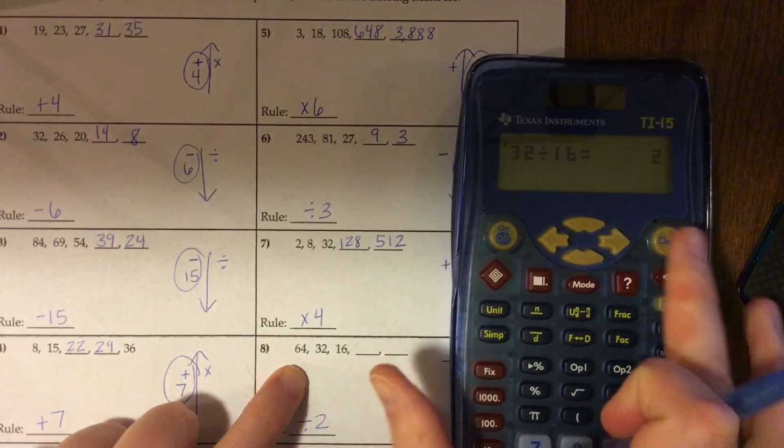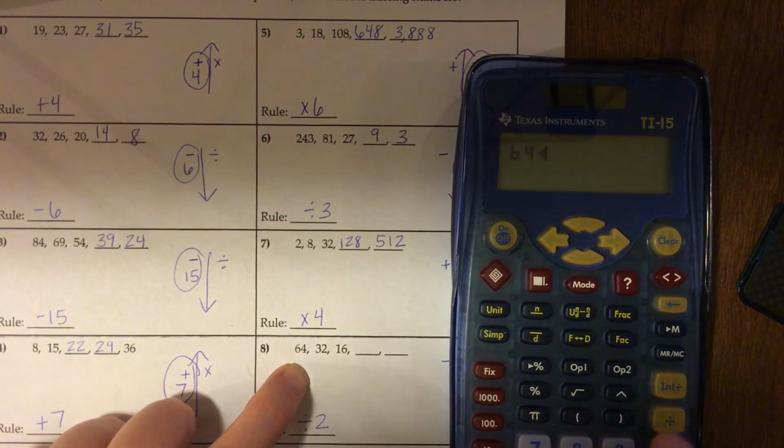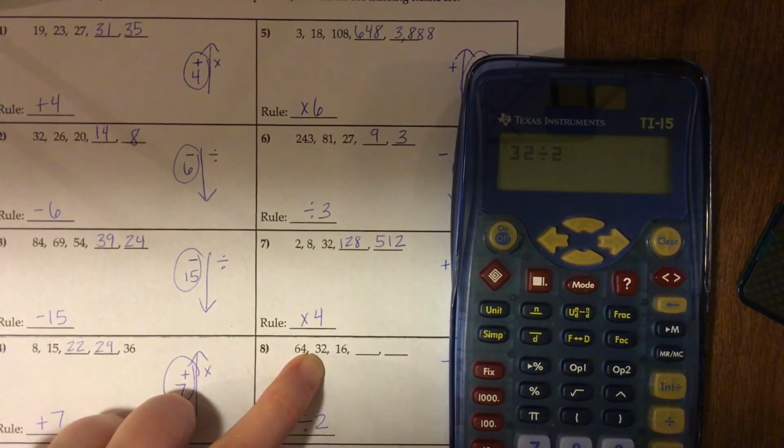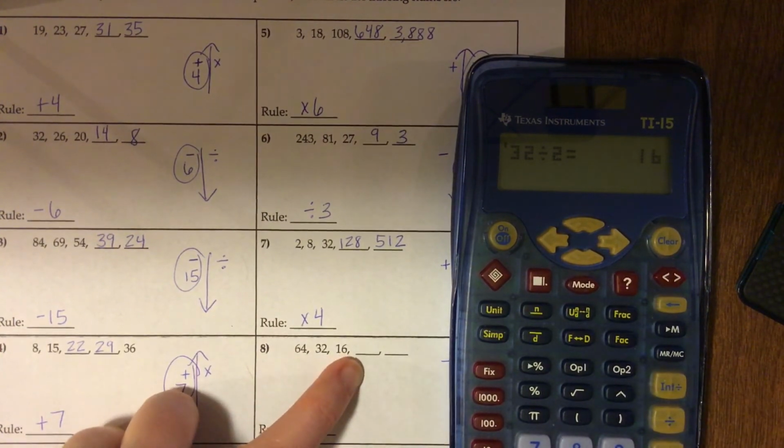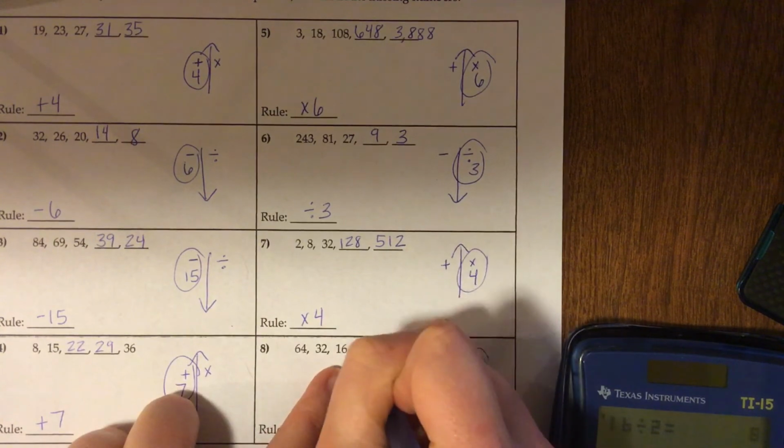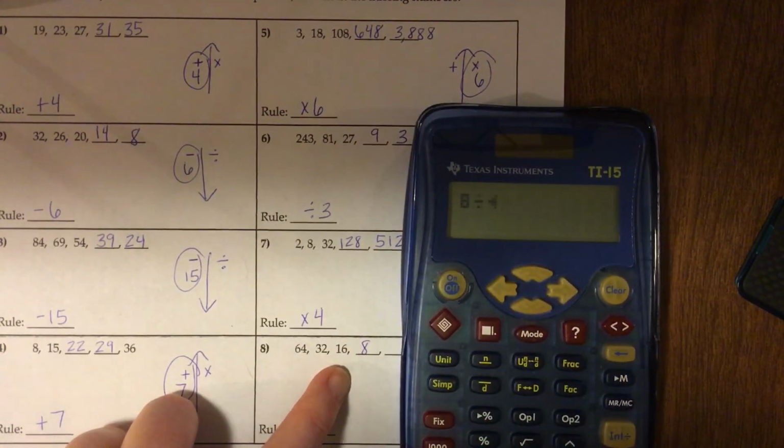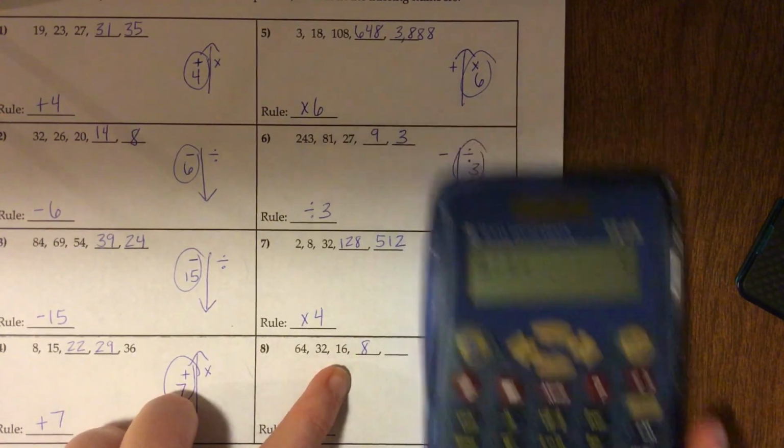Now I can check to make sure I'm good. 64 divided by 2 equals 32. Divided by 2 again equals 16. So I know that's my rule. Divided by 2 again is 8. And divided by 2 one more time, I get 4.